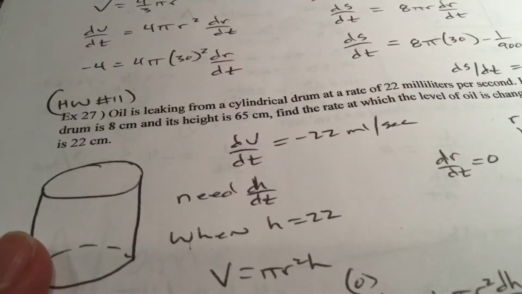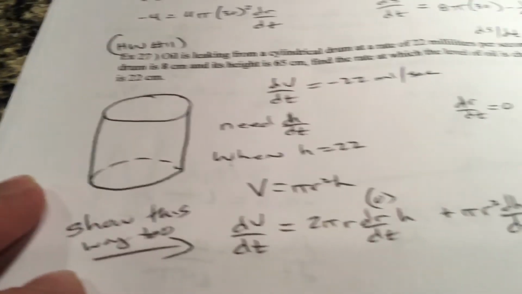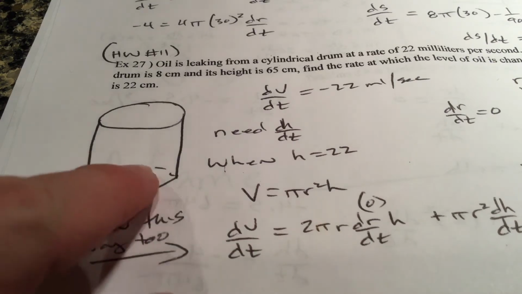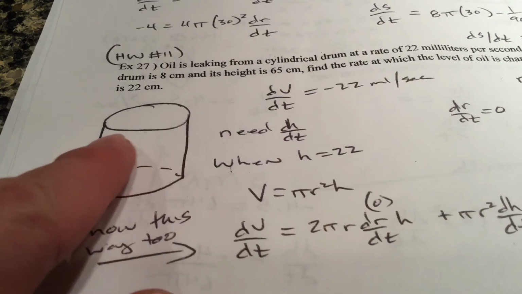I will give you 27 since it's looking at us. And I'm going to go over and see what else I want to talk about there, and another video. dv dt, folks, is negative 22. It is leaking. Derivative is negative. If the radius is 8 and the height is 65, find the rate at which the level of oil is changing. Well, folks, we need dh dt. dr dt is always 0, so I don't have to fuss with that.